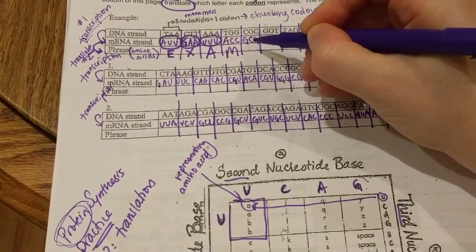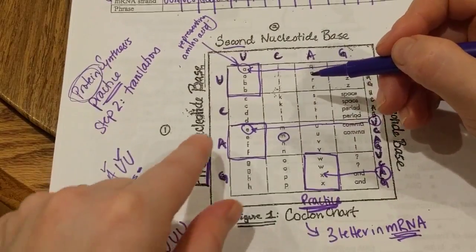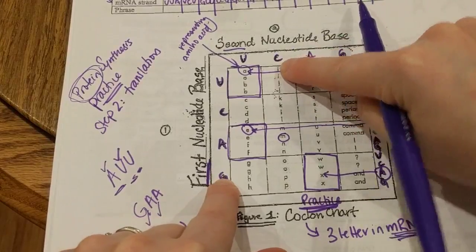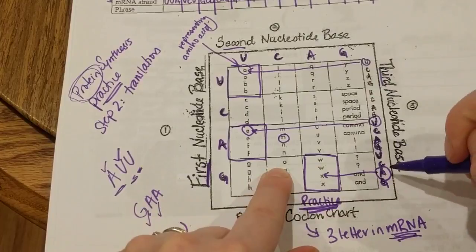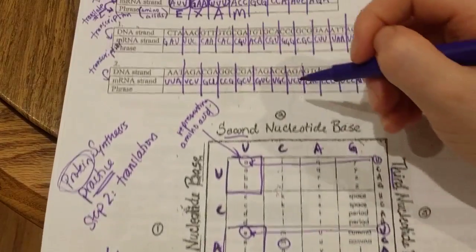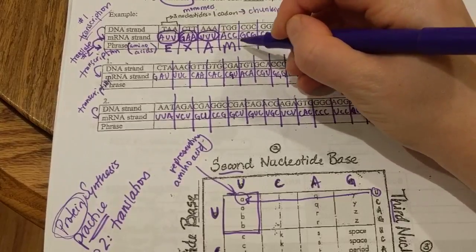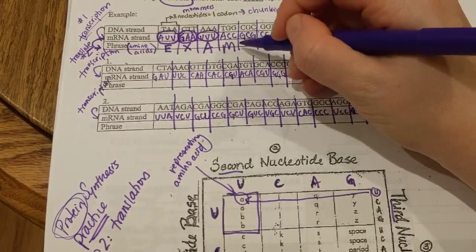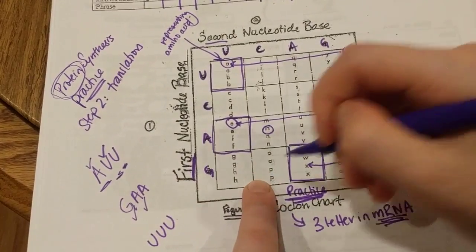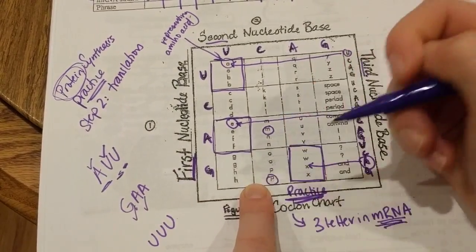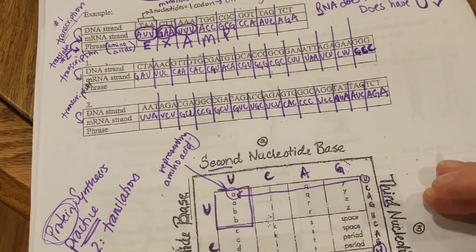The next codon is GCG. GC meet in this box somewhere. And the last one is G, right? Double check. Because if I pick the wrong letter, I'm going to get the wrong translation, which will make a typo or a mutation. So the last one is G. That gets me this guy. I wonder what it is.